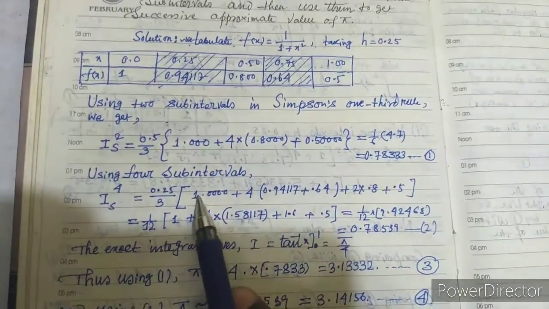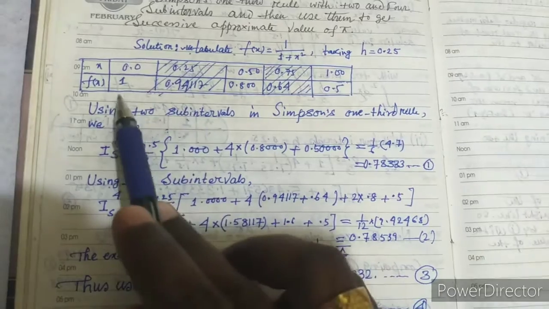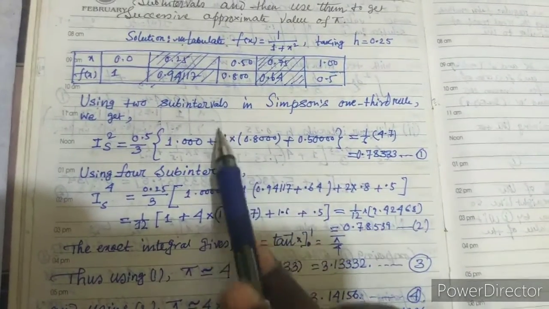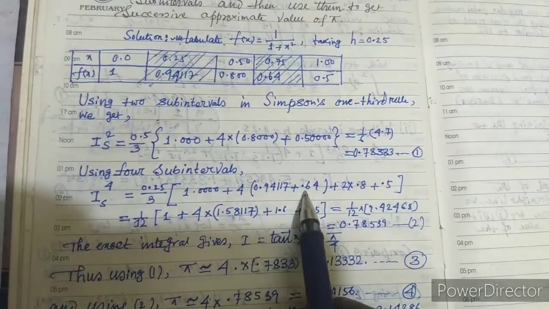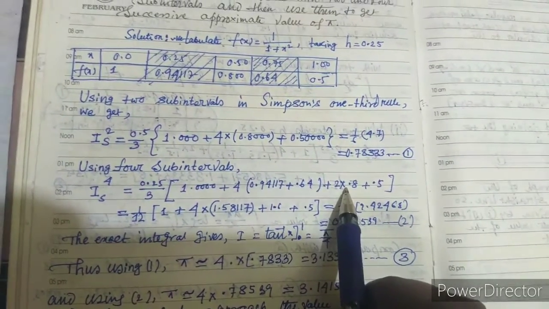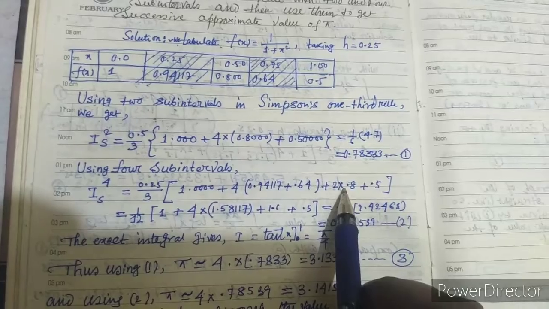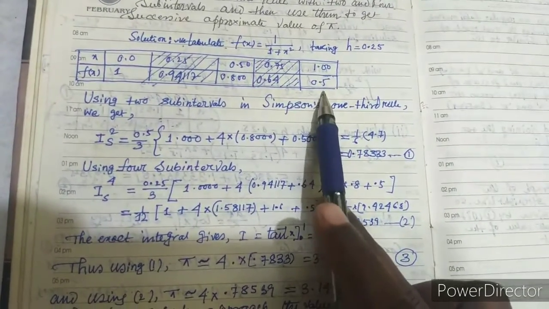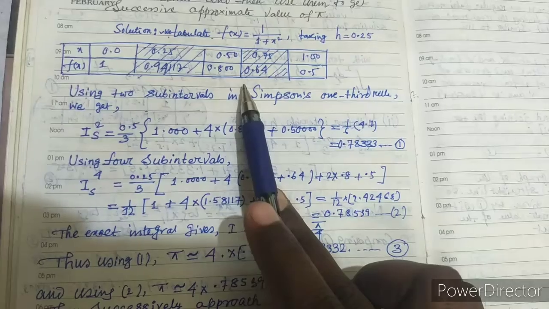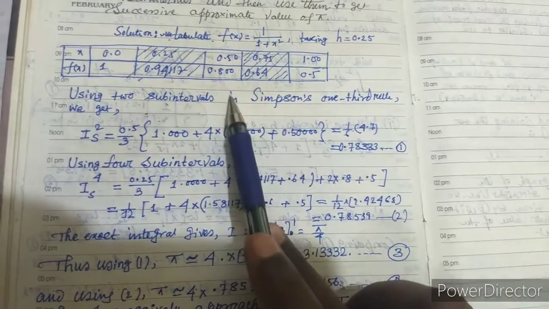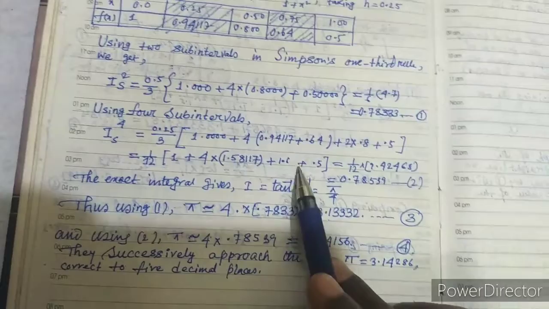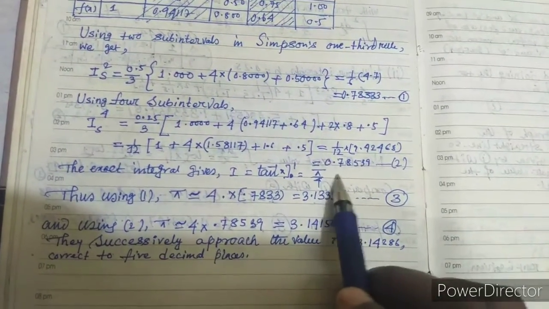For the 4 sub interval we take all the values: y0, y1, y2, y3, and y4. The first value and last value are multiplied by 1. The odd suffixes, y1 and y3, are multiplied by 4, and the even suffix is multiplied by 2. The first step for the sub intervals we always follow: in the Simpson one-third rule, the first value and last value are always multiplied by 1, so you do not need to check their suffix. For the middle values, if the suffix is odd, the value is multiplied by 4, and if the suffix is even, it is multiplied by 2. That's how we get the integration result for the 4 sub interval.